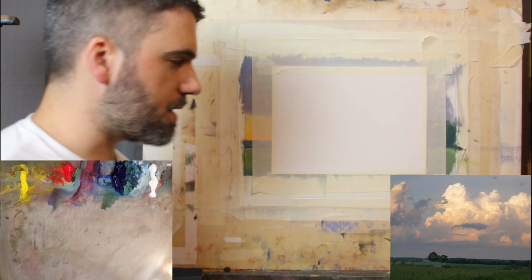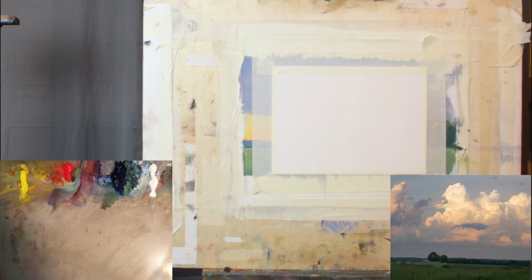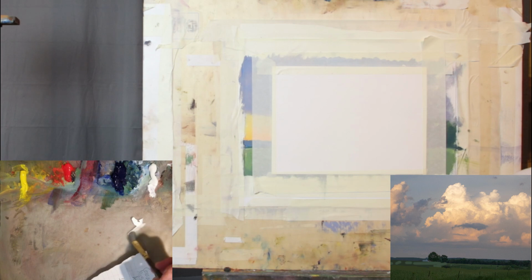Usually the most common thing I see is people not painting with enough paint. So they'll squeeze out that much white and then they'll thin it and try scrubbing the paint, or they won't thin it.